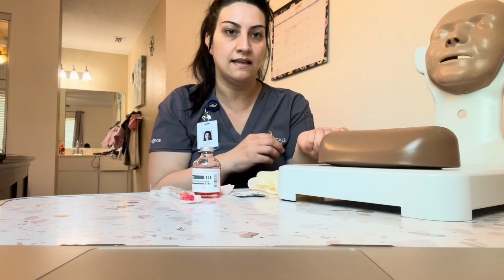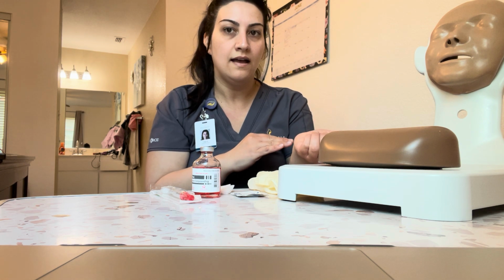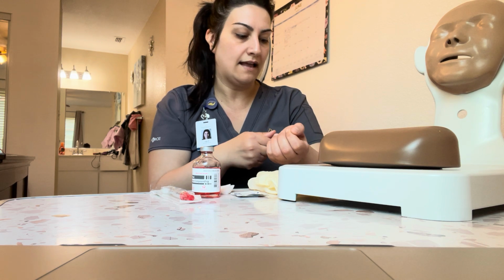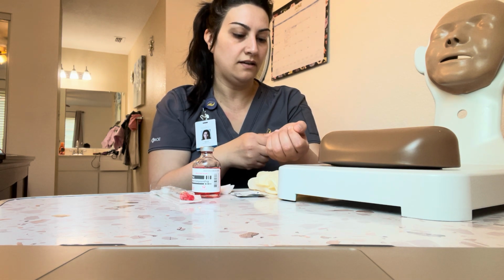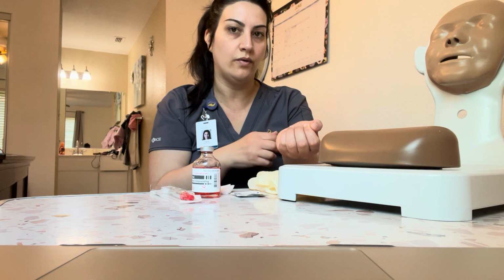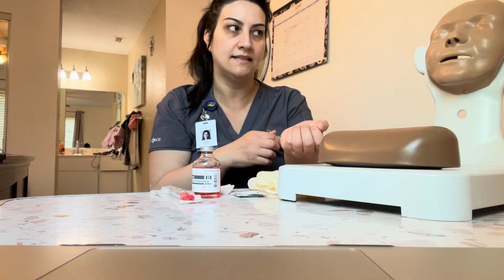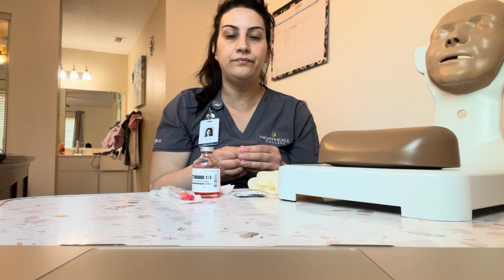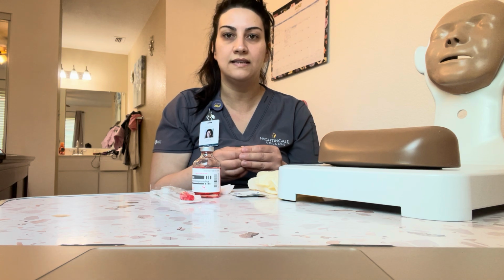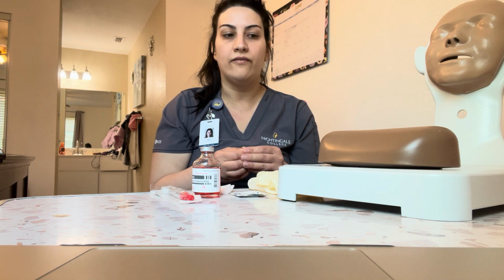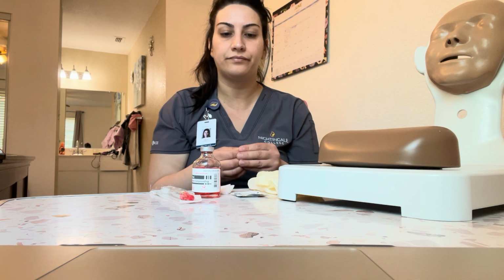It is a skin sensitivity test. Basically, we're going to inject that in your dermis, and we will go ahead and reassess that in 72 hours. The use of it is that it helps us know if you have any tuberculosis right now, or if you had it in the past.